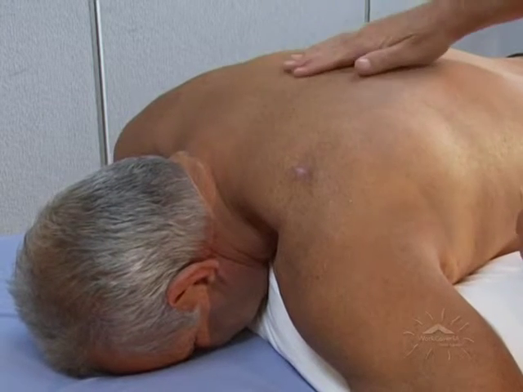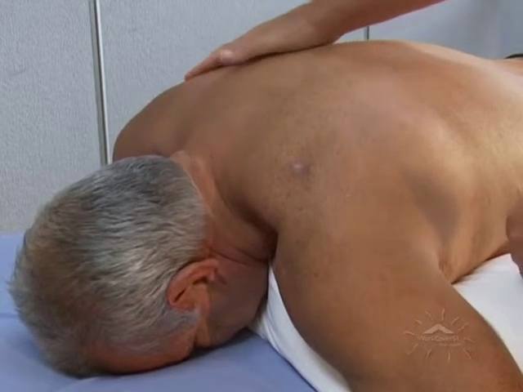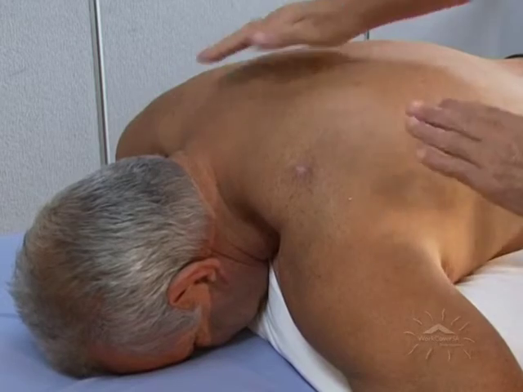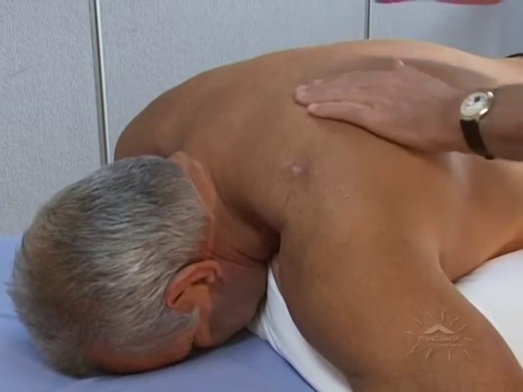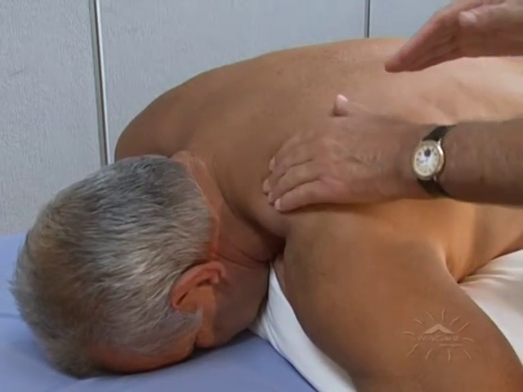Palpation may also be undertaken with a patient lying down, as is demonstrated here. This has the advantage of relaxing the musculature, enabling easier palpation of deeper structures.